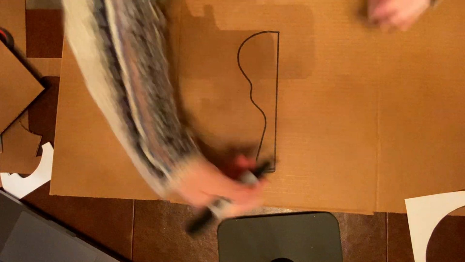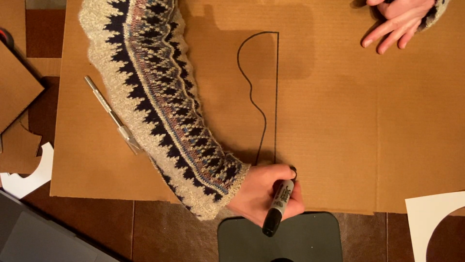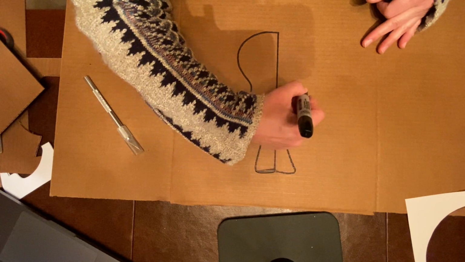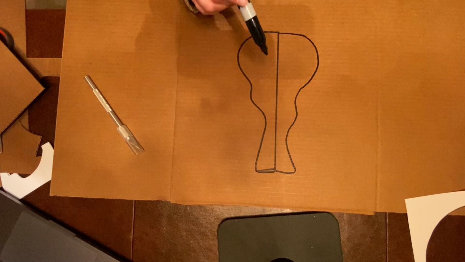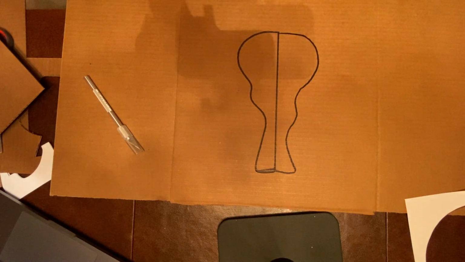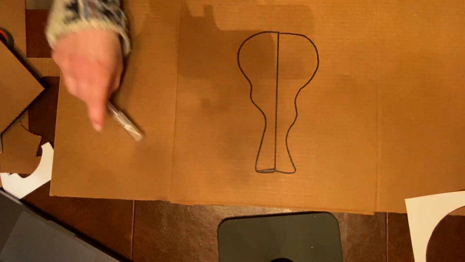So as if I were to trace it, it's going to end up giving me something like that, which is, that is a terrible line, by the way, but it would be symmetrical. Now, you can also do something that's asymmetrical. So let's talk about that for a second.